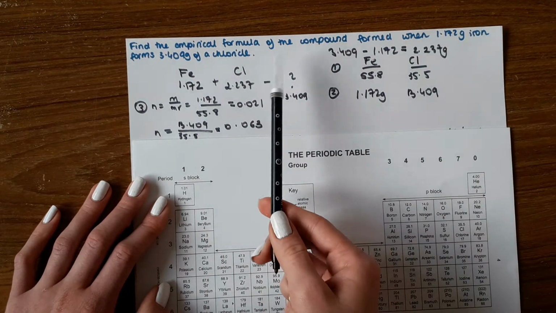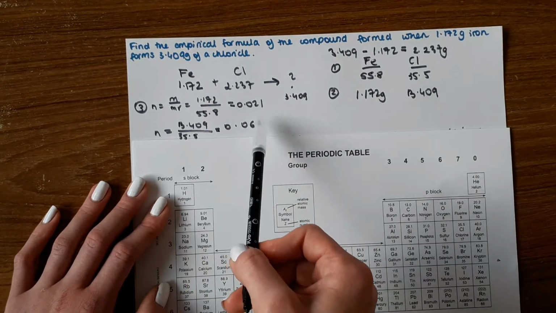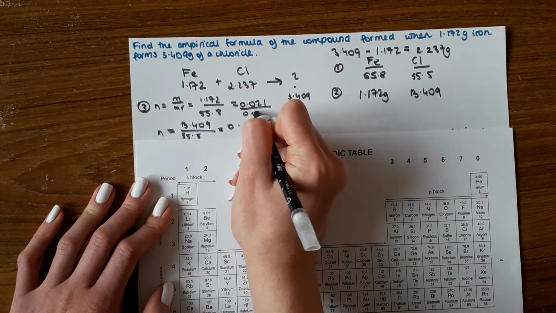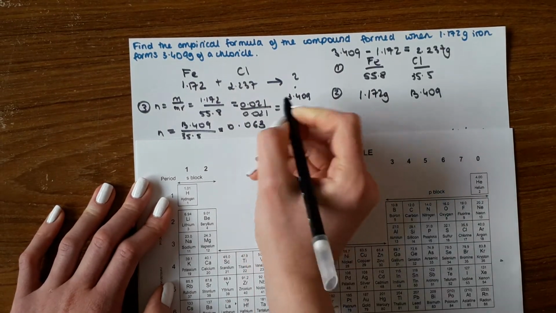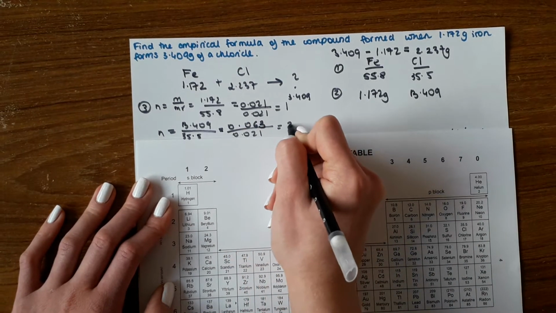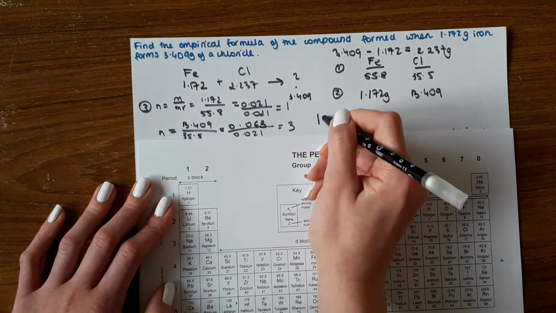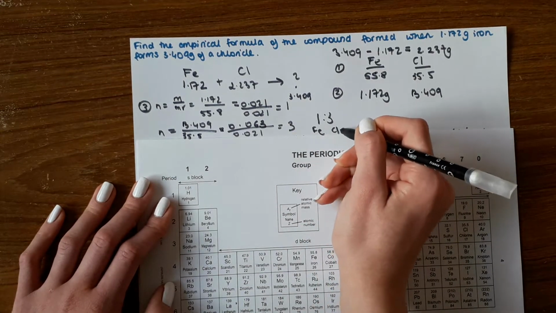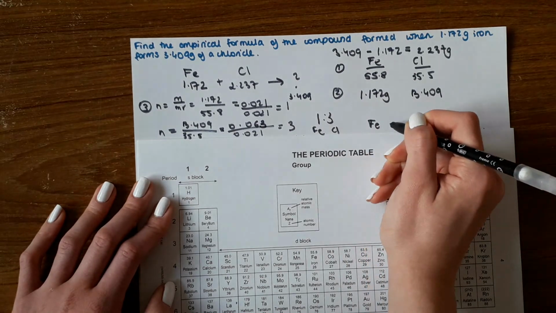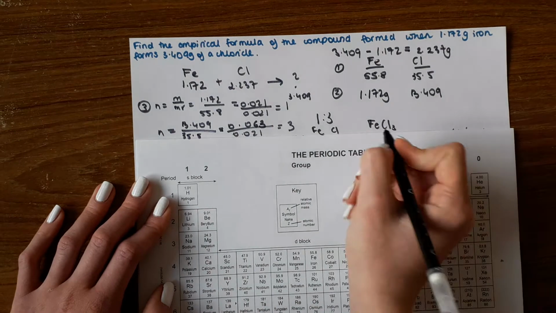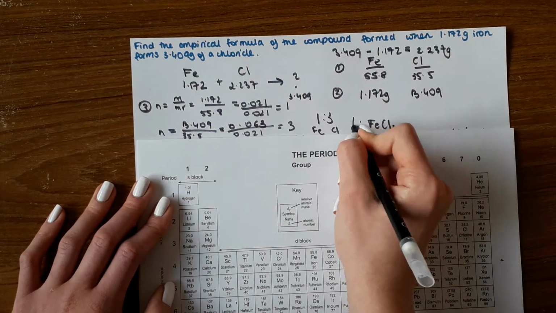What we do next is divide by the smallest. The smallest of these two is 0.021, so you divide by 0.021. This gives you 1. Divide the other one by 0.021 as well, and it gives you 3. So this is our ratio, 1 to 3, Fe1, Cl3. This is our ratio, and this is our formula.